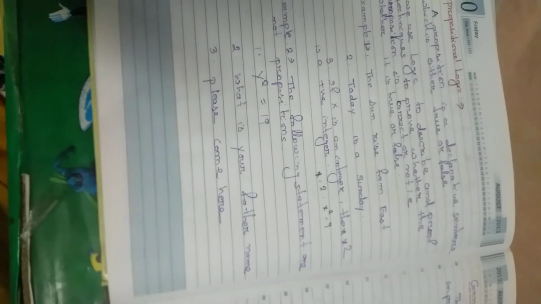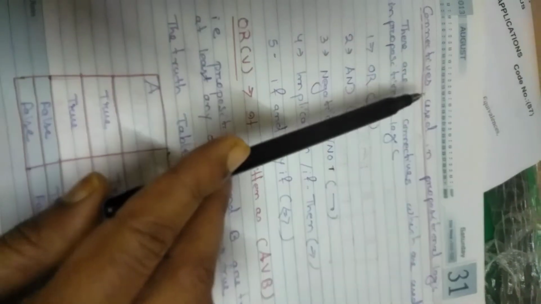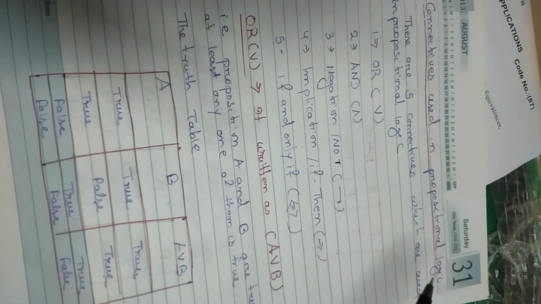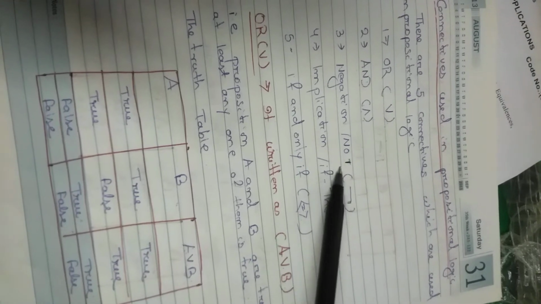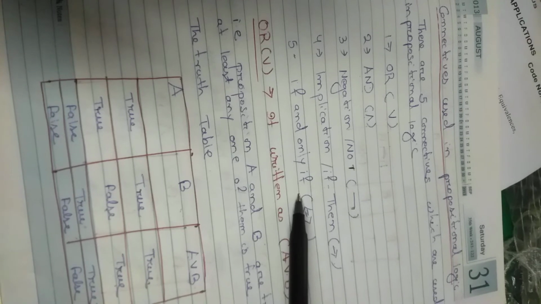To build compound propositions, we need some connectives. They connect two or more propositions to prove whether the result is true or not. For that, there are different connectives in proposition logic. We will see which connectives are used in proposition logic. First is or, second is and, third is negation, fourth is implication, fifth is if and only if.